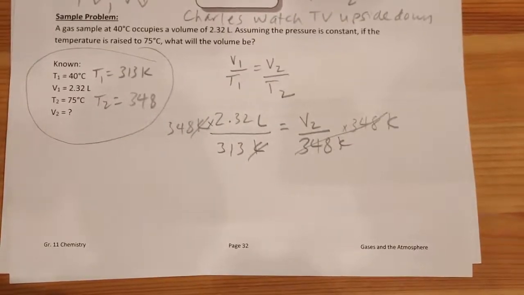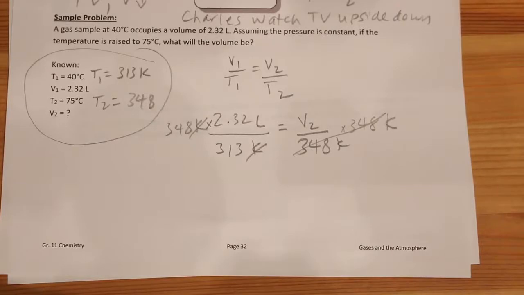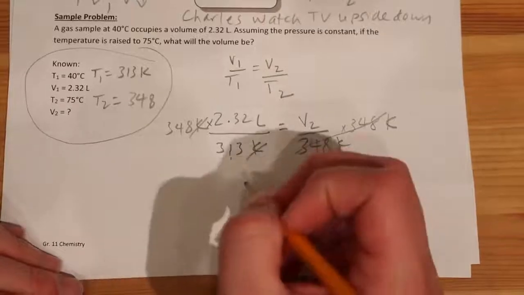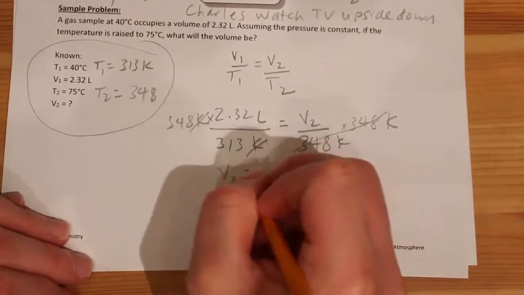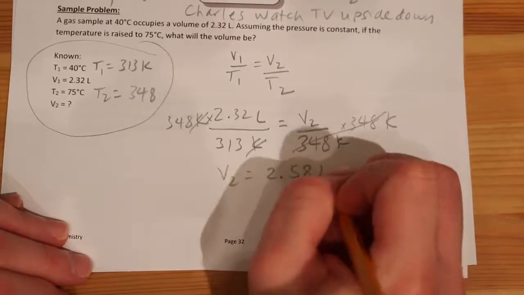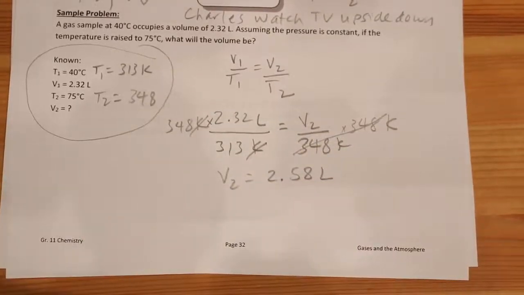So you type that into our calculator as 348 multiplied by 2.32, and then we would divide that by 313. Okay, and it turns out V2 is 2.58 liters. Again, don't forget your units. So we have to do a common sense check.